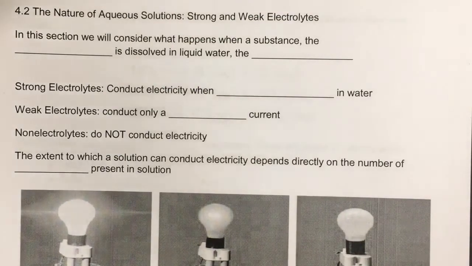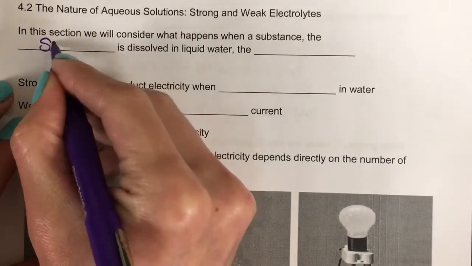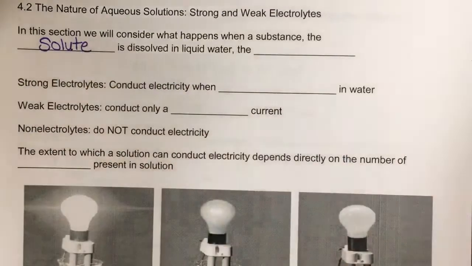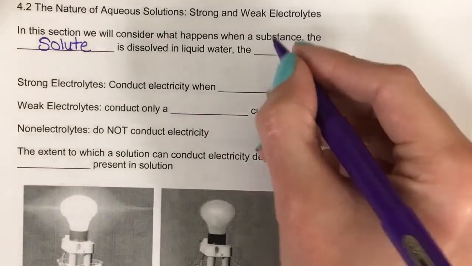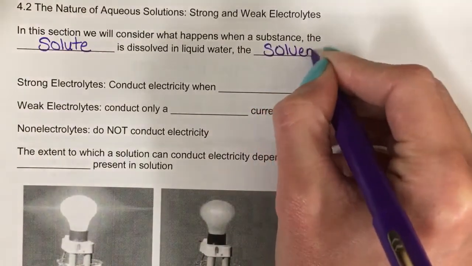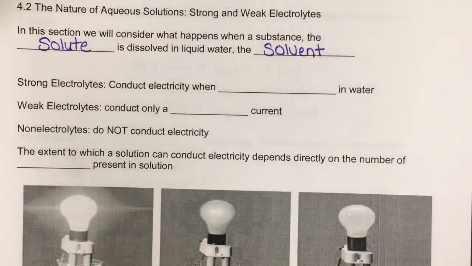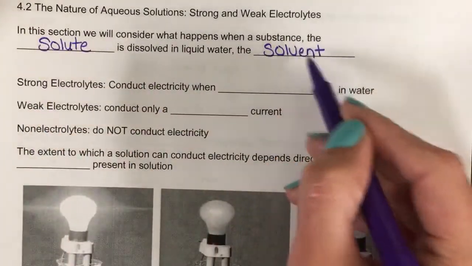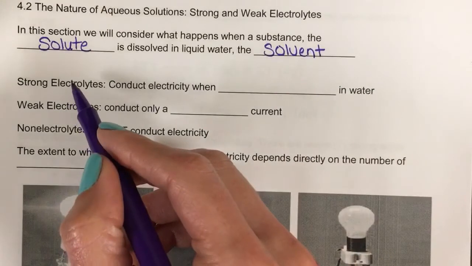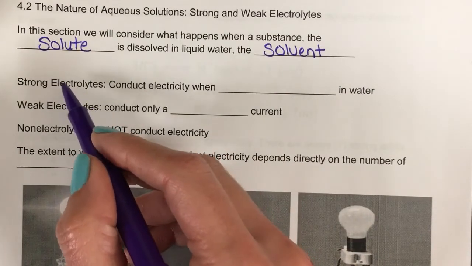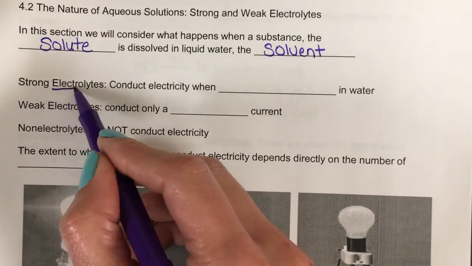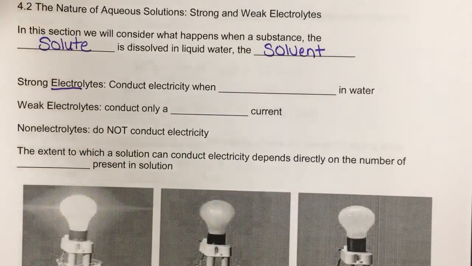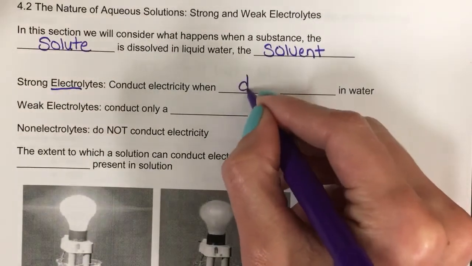So we're going to be looking at when the solute is dissolved and the solvent is water. Okay? So we're looking at when something dissolves in water. Okay? I can have a strong electrolyte. Now, when we talk about electrolytes, electro as in electricity, they're going to conduct electricity when we dissolve it in water.